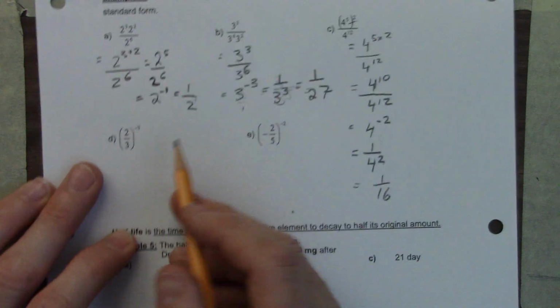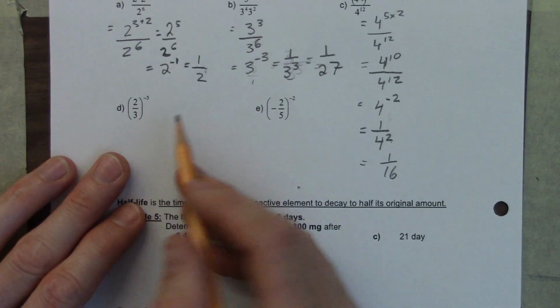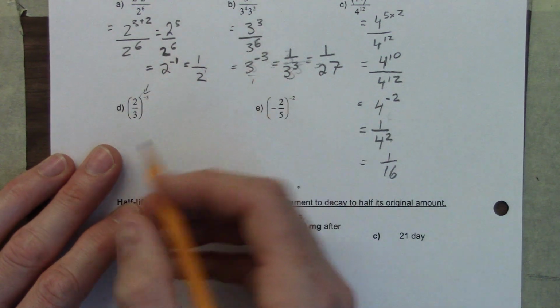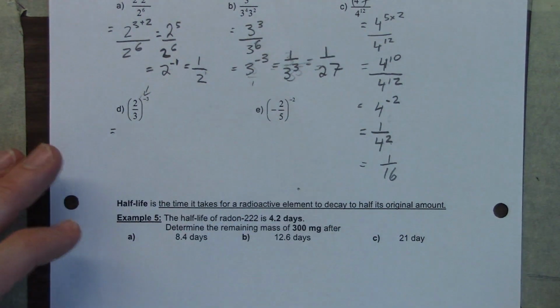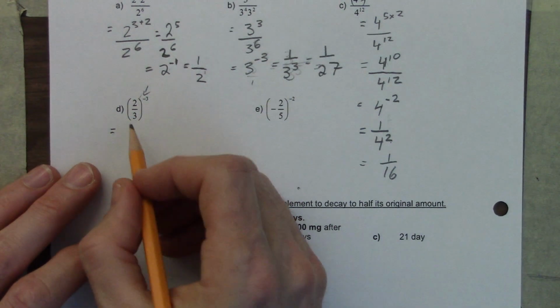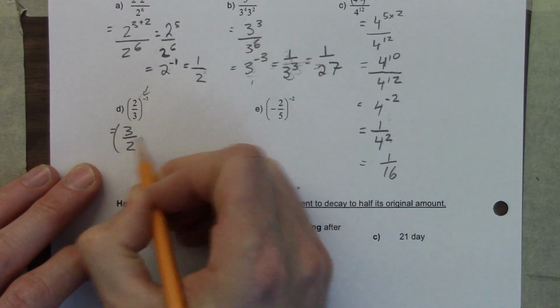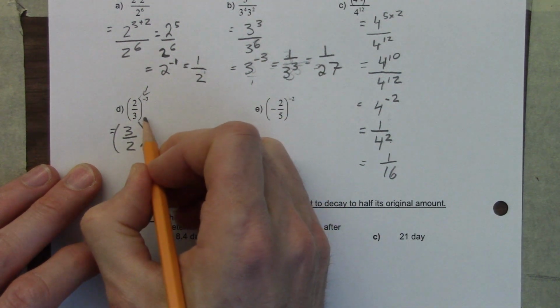KG. 2 over 3 to the negative 3. So what can I do right away to get rid of this negative? Reciprocal. Yeah, reciprocal. So what's the reciprocal of 2/3? 3 over 2. Now that's going to be raised to the exponent of?